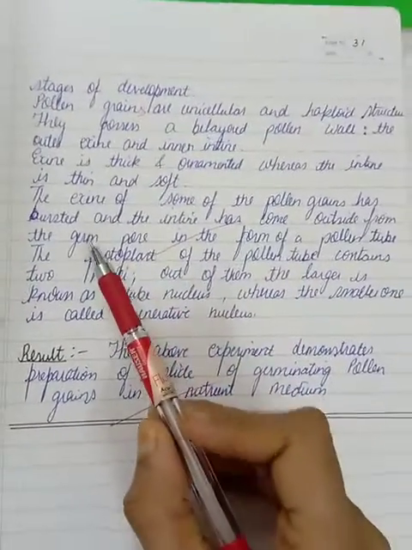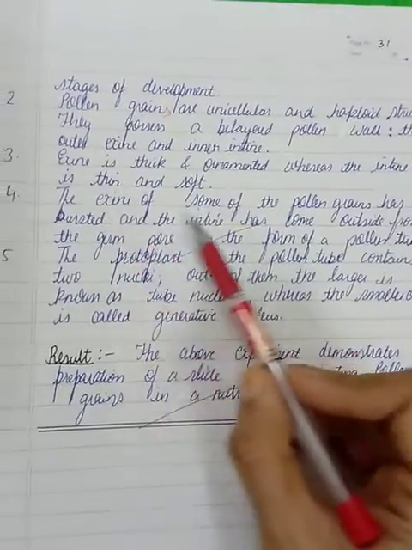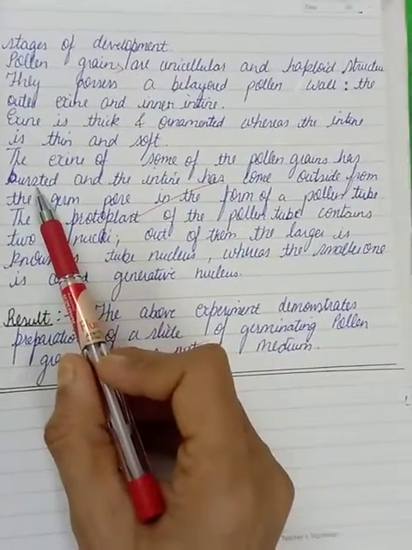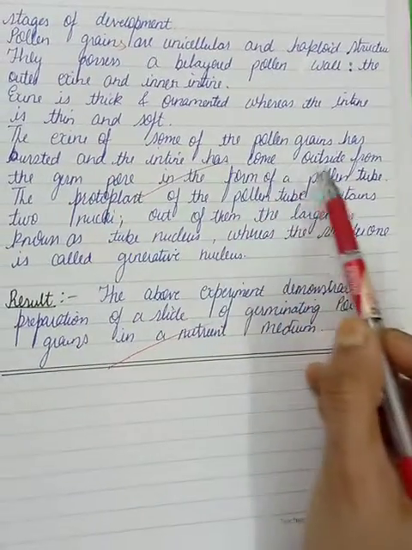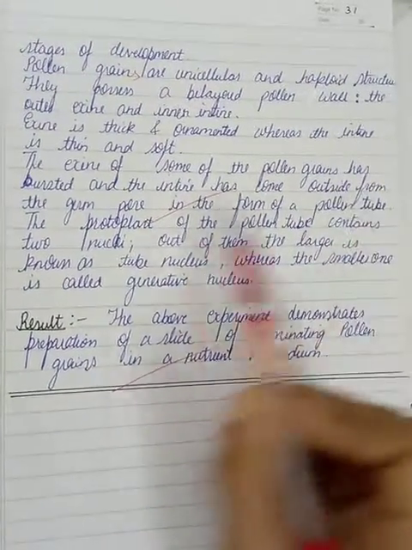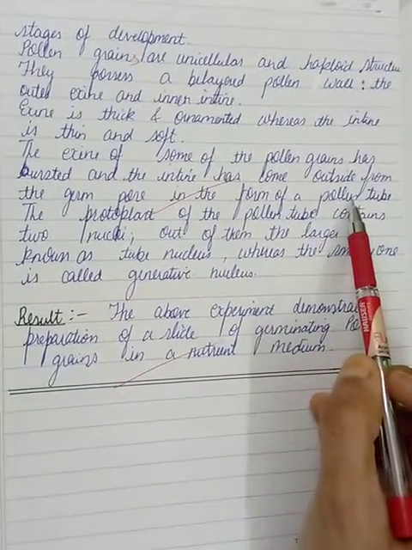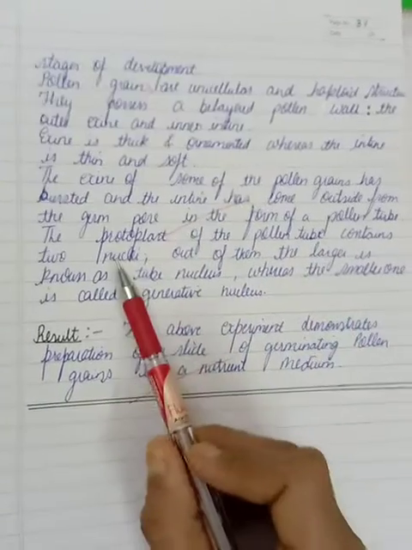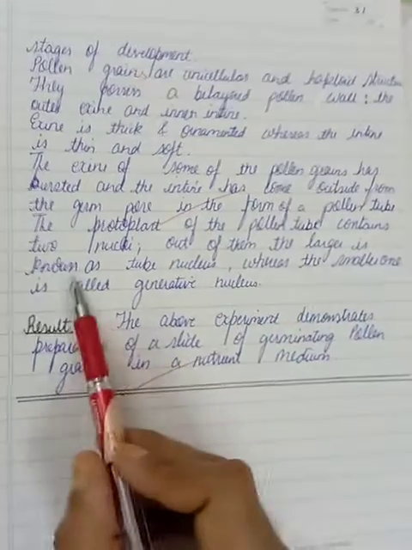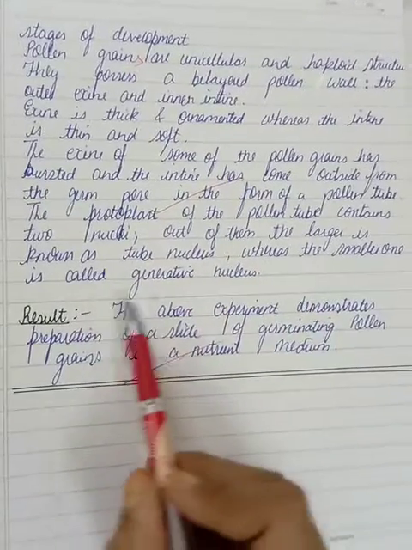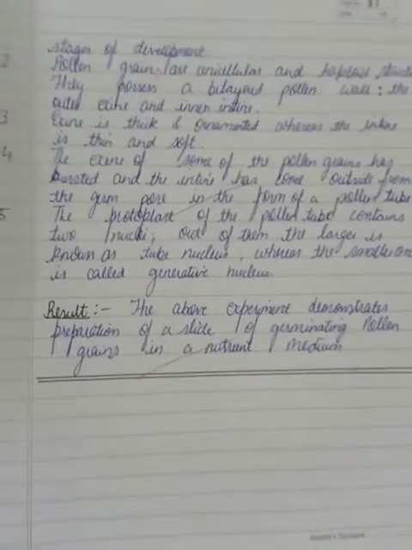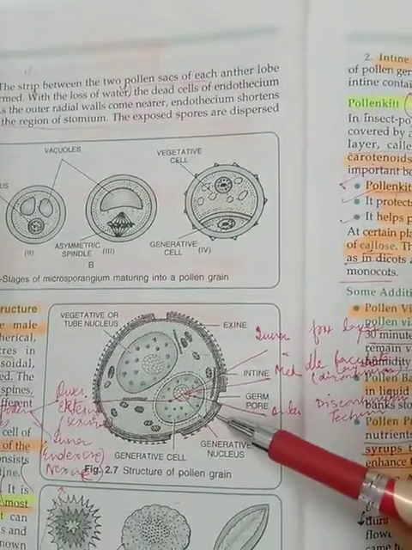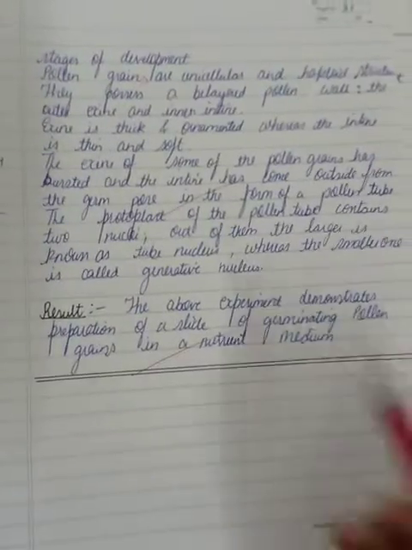I'll read it again. The exine of some of the pollen grains will be seen to have burst, and the intine has come outside from the germ pore in the form of a pollen tube. And the last point, number five: the protoplast of the pollen tube contains two nuclei. Of them, the larger is known as the tube nucleus, whereas the smaller is called the generative nucleus. Just now I told you that the larger is the tube nucleus and the smaller is the generative nucleus. That will be all to write, and the last heading would be result.